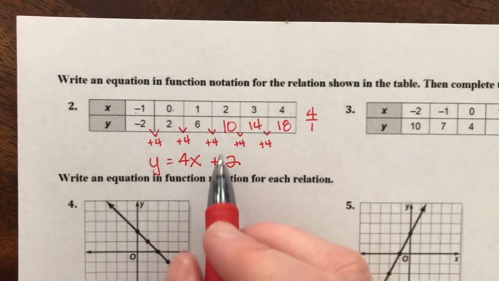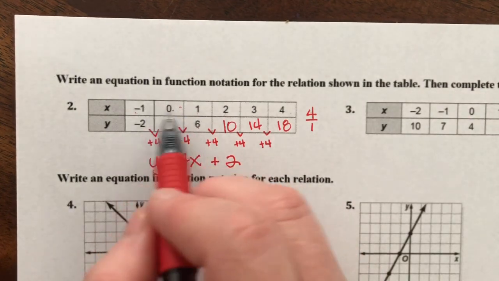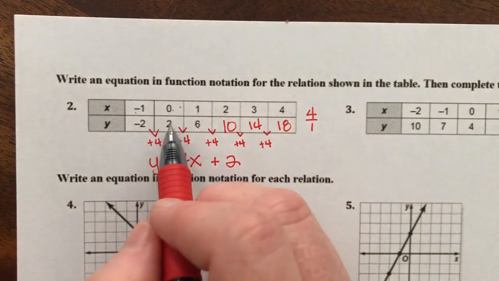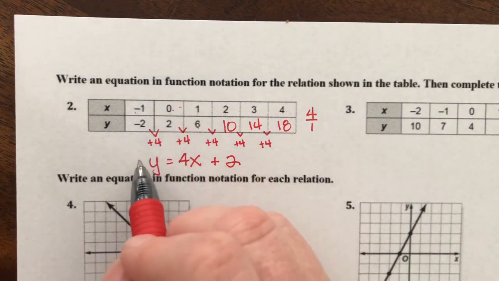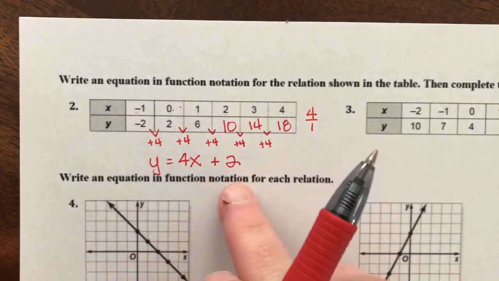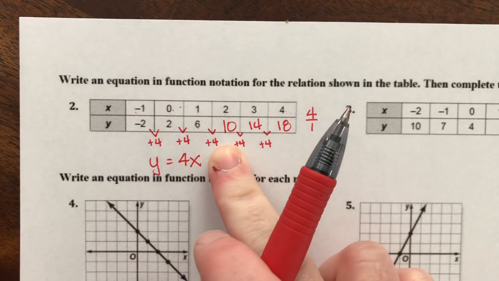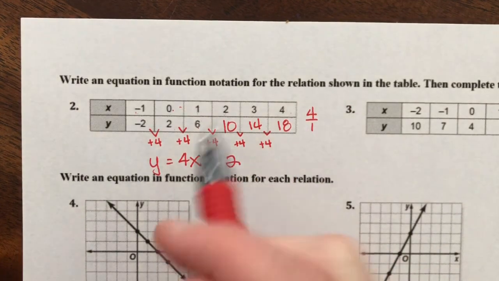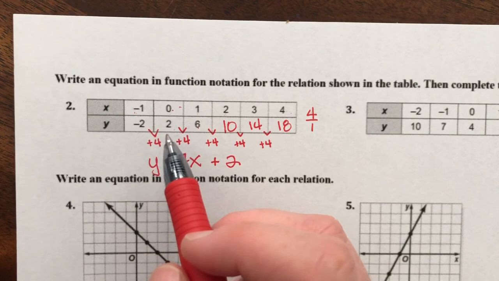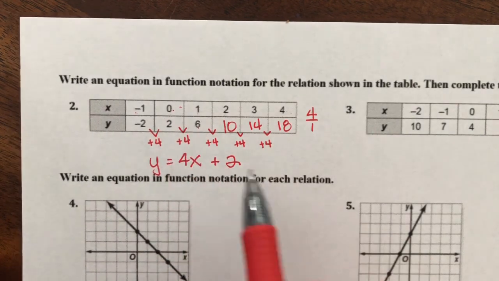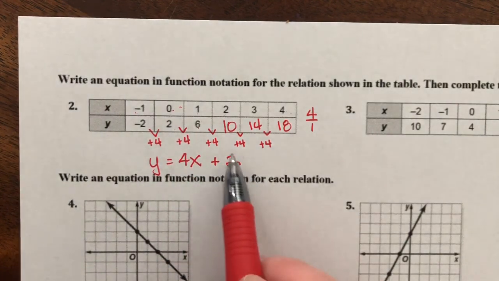So here's my equation. If you find x and it's 0, see what the y value is. If it's 0, then you know this is proportional and there's nothing hanging off the end here. This just goes away and our equation's y equals 4x. If it's another number, that number was either added or subtracted from 0, so you have to add or subtract it from the end of your equation.